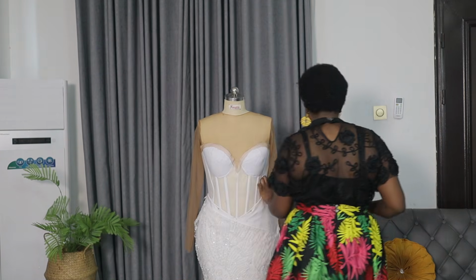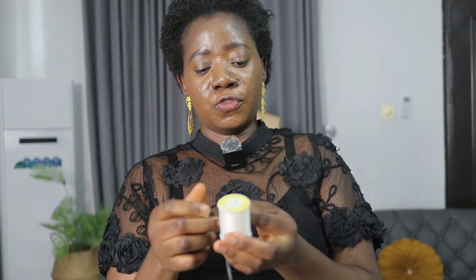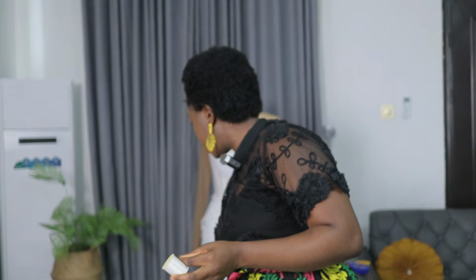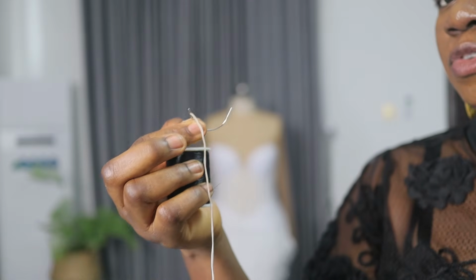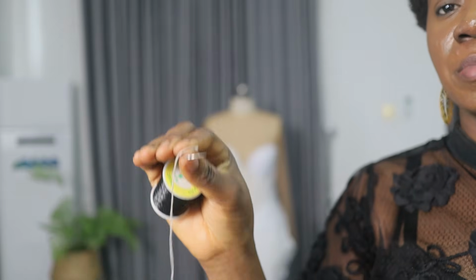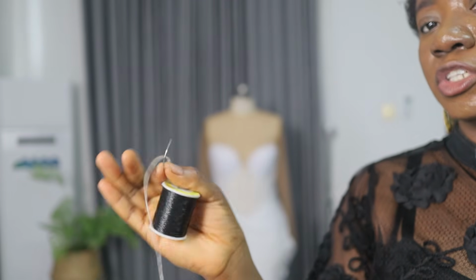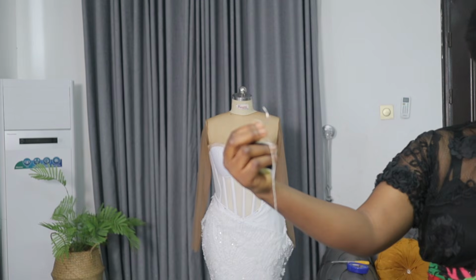So let's talk about stitching. For stitching, you can make use of these invisible threads. I think they come in different colors, but what I have here is black and white. For your needle, you can make use of your regular needle, but it may be more challenging, especially for the sides of the skirt. This is the small size of curved needle. The set I bought comes in 4 sizes. This can help make stitching on your dress form easier. So you may want to get one of these.